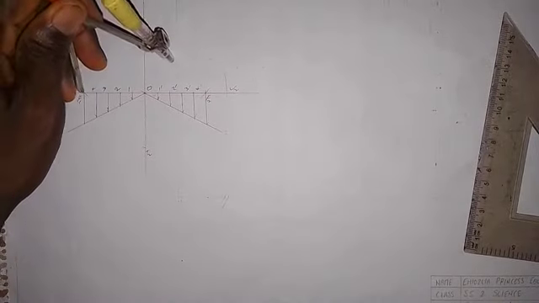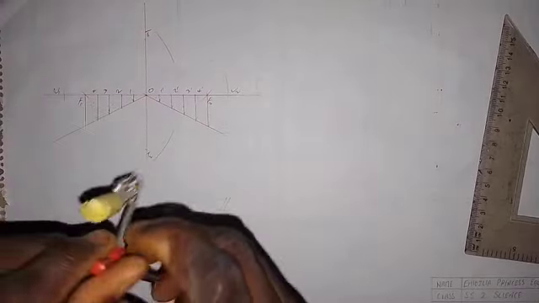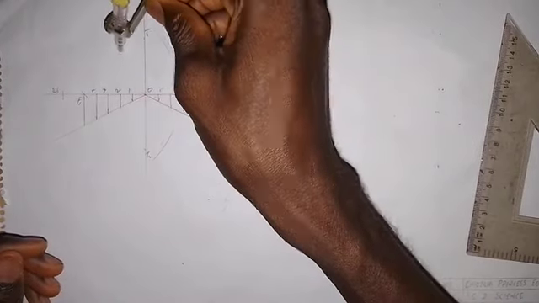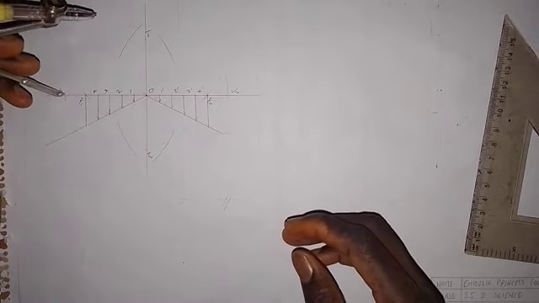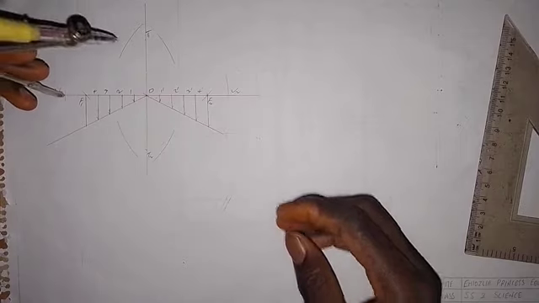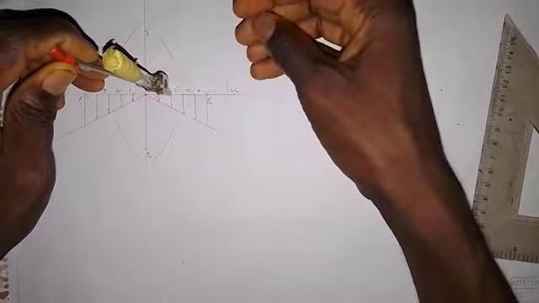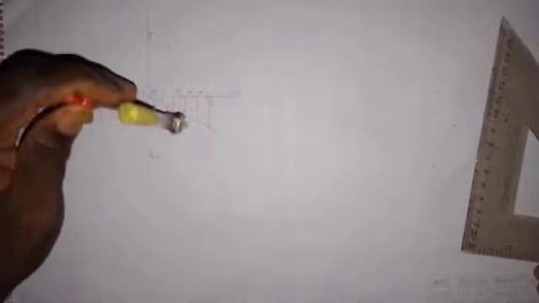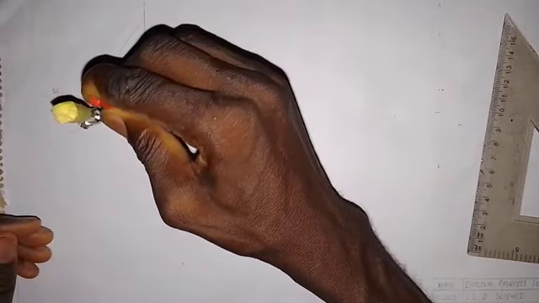So we draw an arc up and down here. Then we take the same radius and put it at F2, and we draw an arc up and down here. Then we return to F1 and extend it to 2 prime on the right side. Then we raise it up, put it at F1, and draw an arc up and down. With the same radius, we put it at F2 and draw an arc up and down like this.